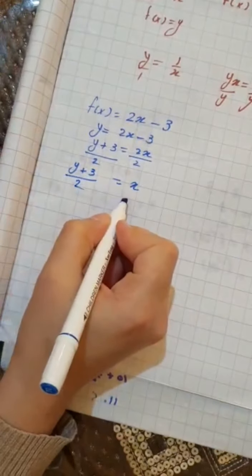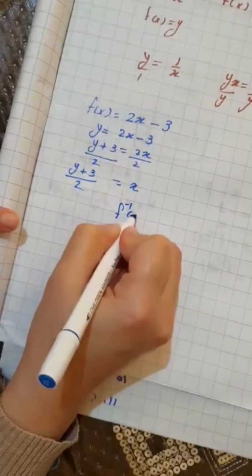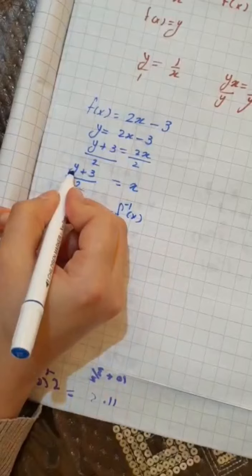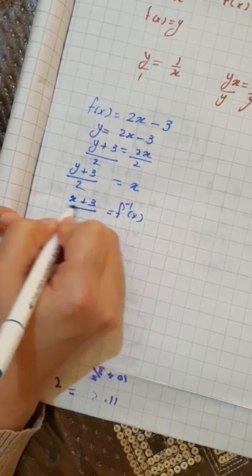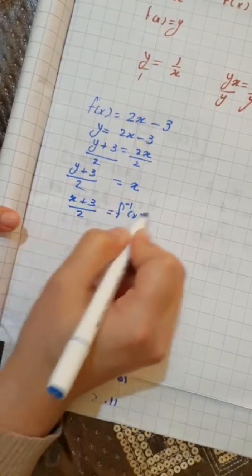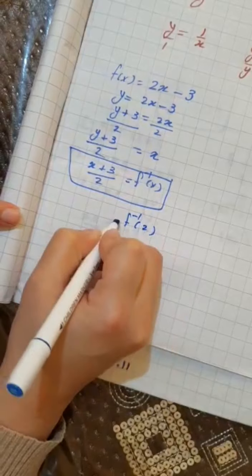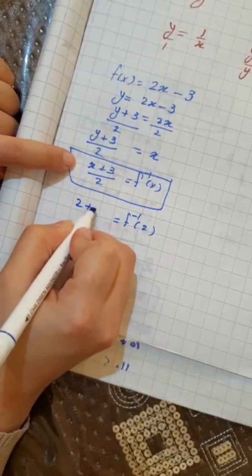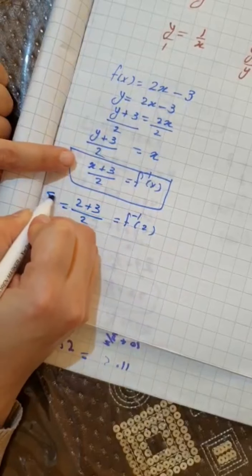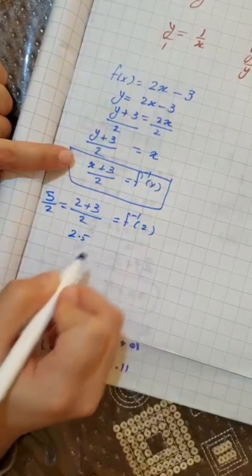When you have x alone on one side, this means you got the inverse of this function. And then I replace y again by x. So I'm going to get x plus 3 over 2, and this is the final answer. What if they ask me to find the inverse of 2? The meaning of that is I need to replace x by 2 in this function, and the answer will become 5 over 2, which is equal to 2.5.